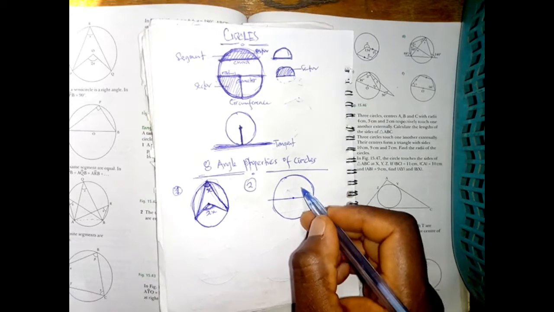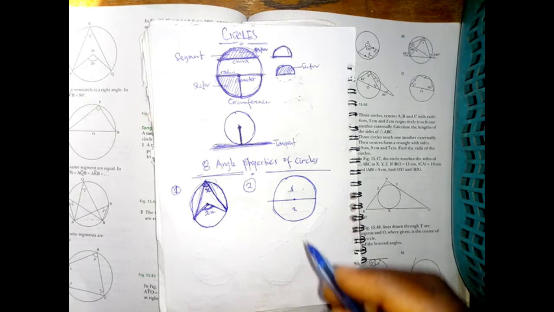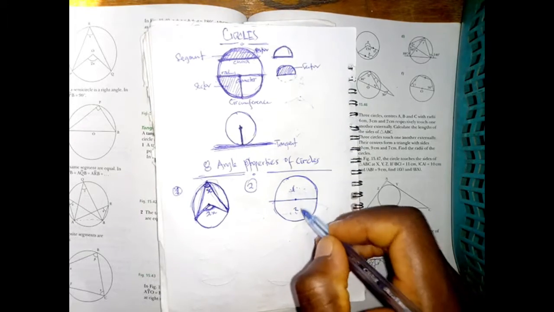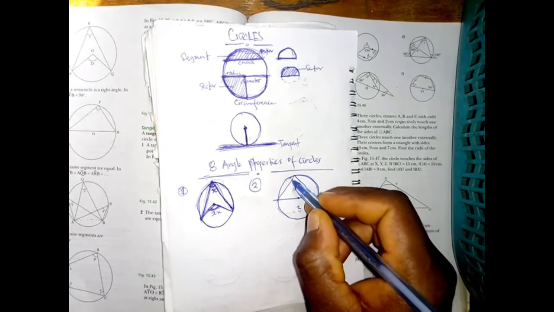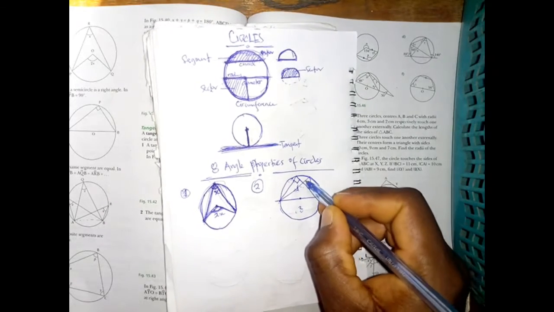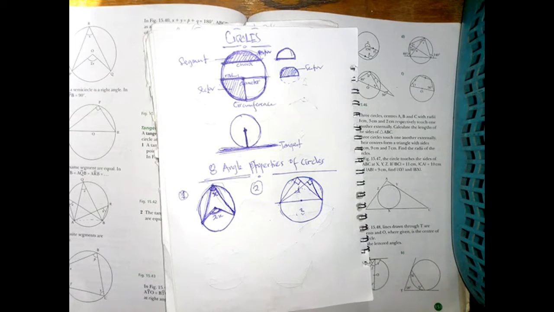Is a semicircle. The first semicircle, the second semicircle. So any angle that is formed in any of these semicircles is always a right angle. If you have it like this, this is a right angle. If you have it like this, this is a right angle. So any angle formed in a semicircle is a right angle.